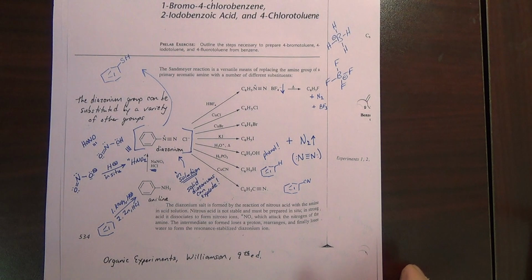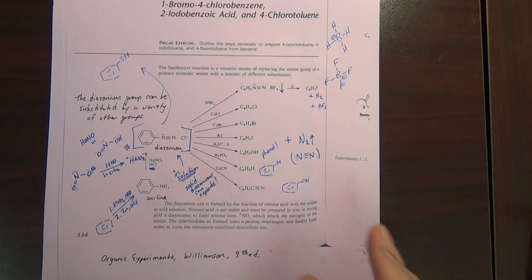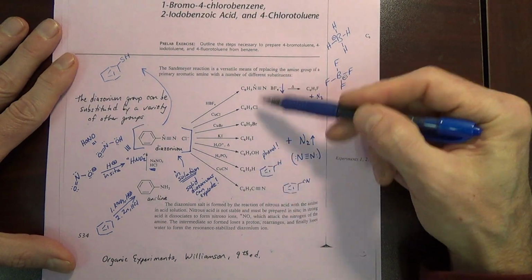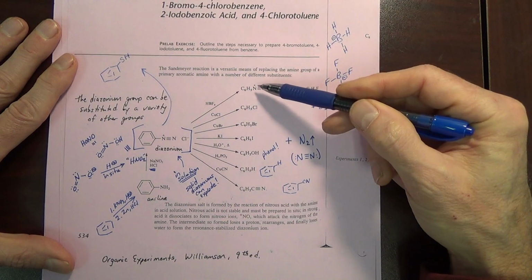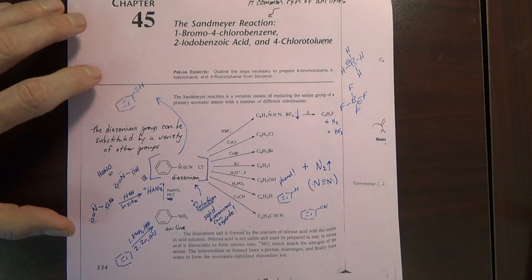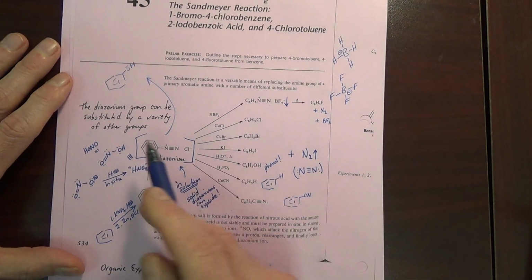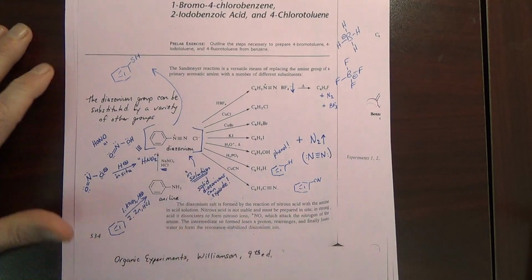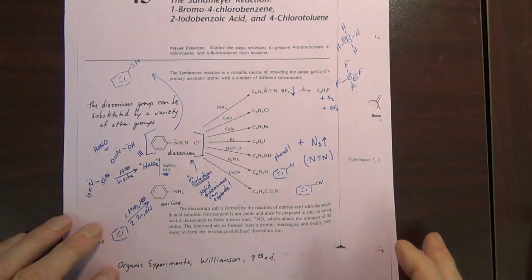We may see one when we do some multi-step synthesis. That is diazonium reactions. These are the ones we need to know. There are a variety of other ones, like you can make thiols this way. There is a variety of other substitution reactions you can do with the diazonium. But just these for us.